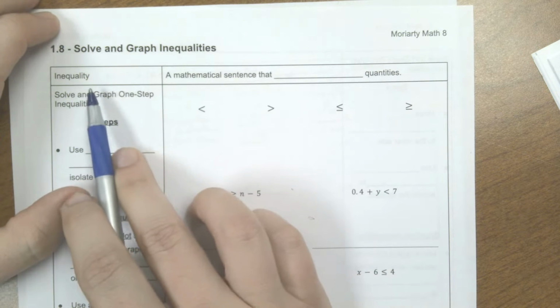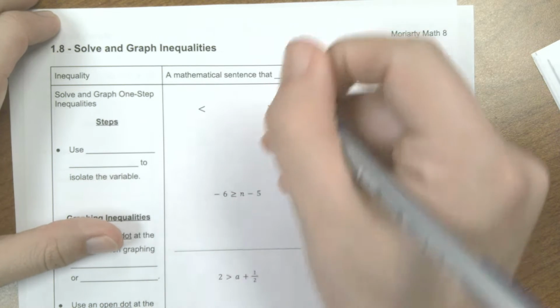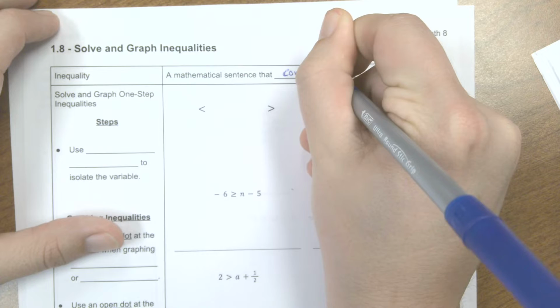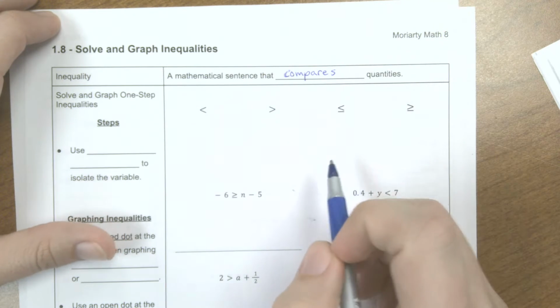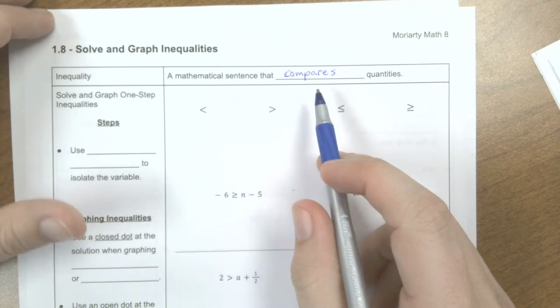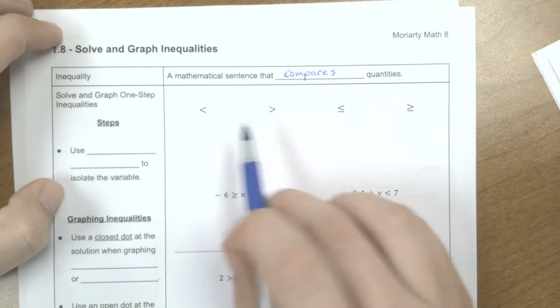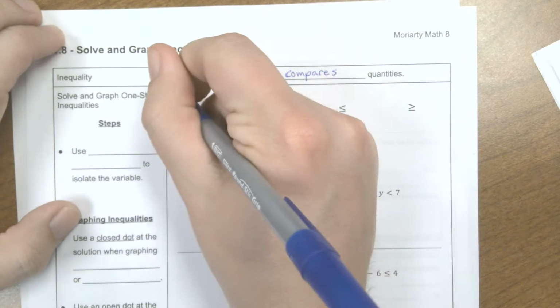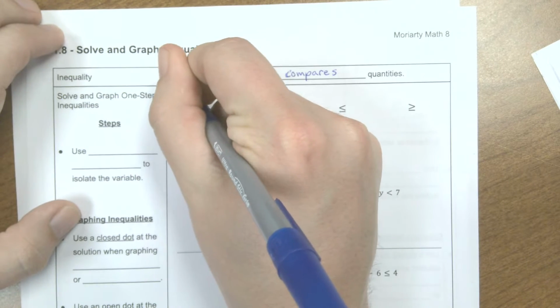All right. What an inequality is, it's a mathematical sentence that compares quantities. Okay, so it's a comparison of two different quantities. All right. These are the inequality symbols. So I'm going to write what they are, and I'm going to explain a little bit about them.